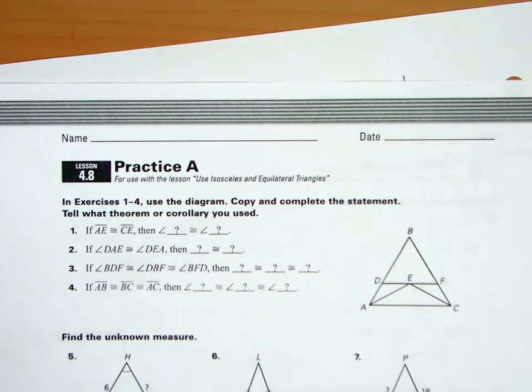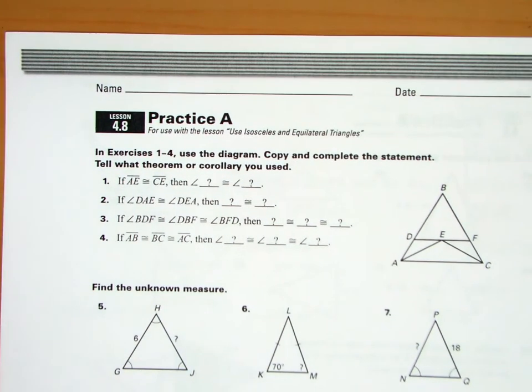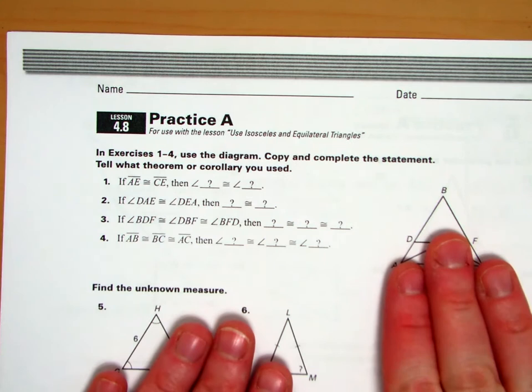Okay, so this is a video to help you with 4.8, the worksheet or the practice. With this, we're going to talk about the base angles theorem and the base angles theorem converse, or the converse of the base angles theorem. We're also going to talk about the corollaries to the base angles theorem and the converse of the base angles theorem. So to start, in the diagram, I got this beautiful diagram here.